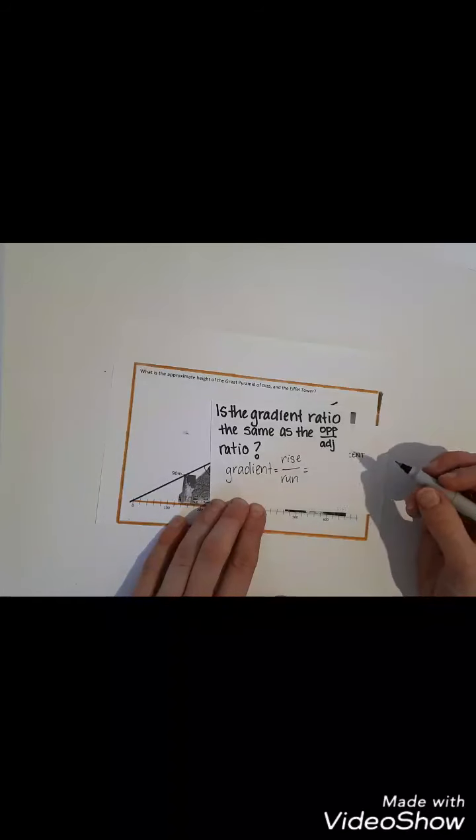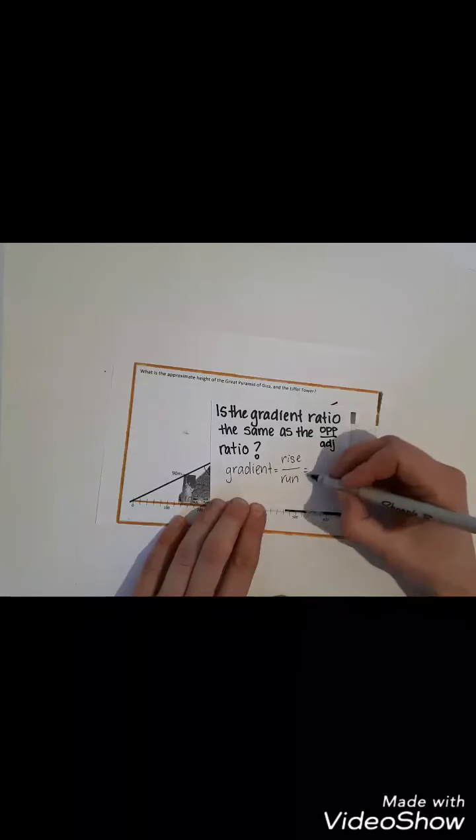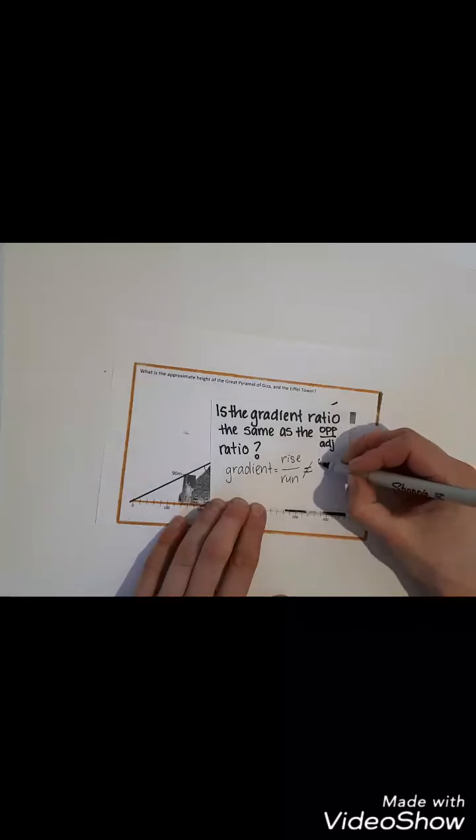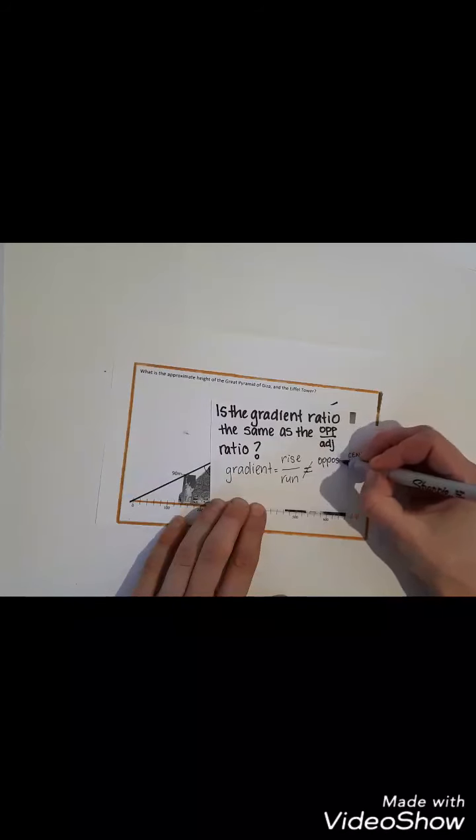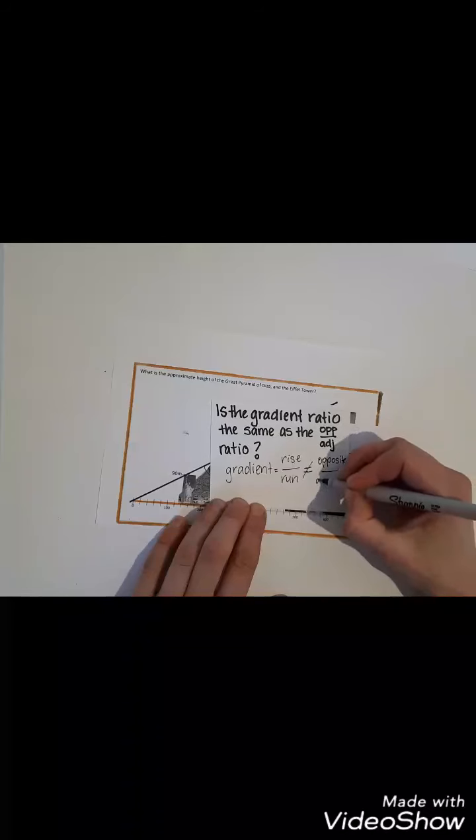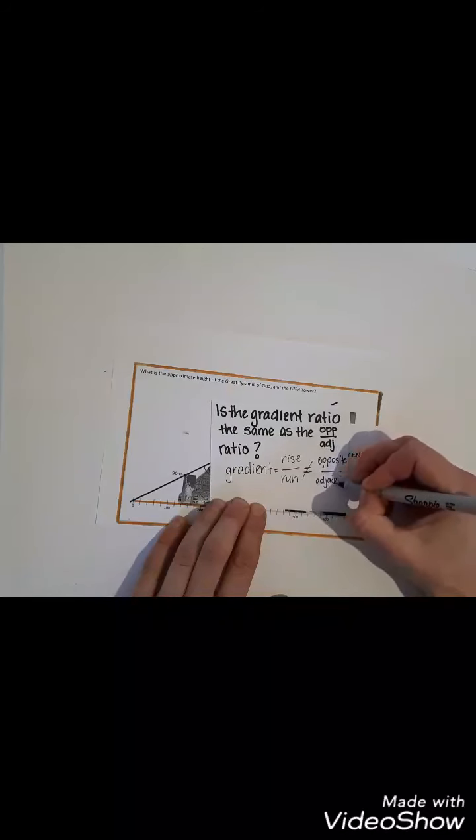No, the gradient is not equal to opposite over adjacent. What can we conclude from this? Phoebe. Opposite over adjacent is only the same as the gradient ratio if theta describes the same angle for both.